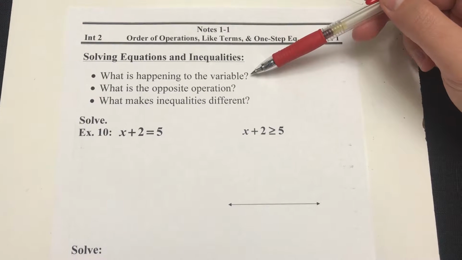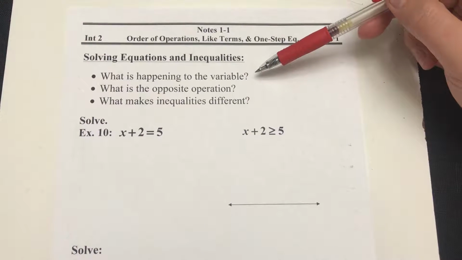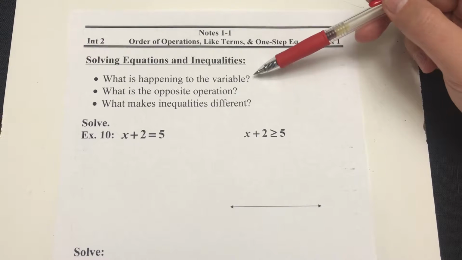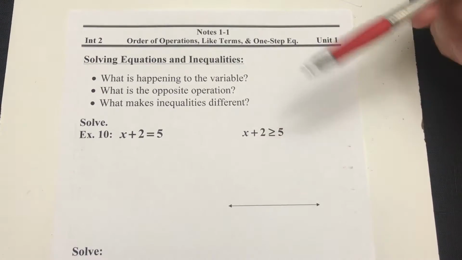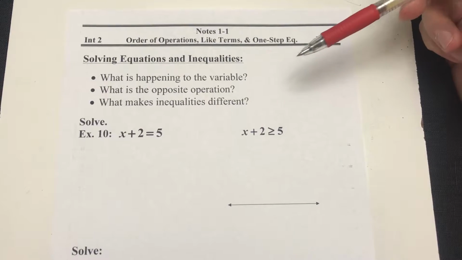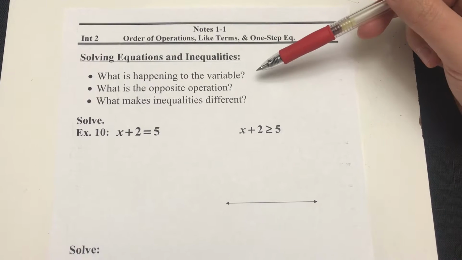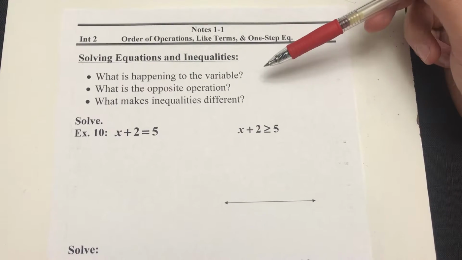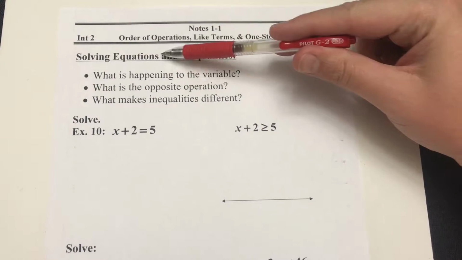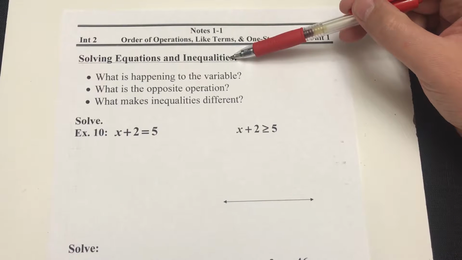In algebra, you are able to solve for the value of something that is unknown, called the variable, and in the questions we're looking at, it's going to be the variable x. X represents a number, or possibly more than one number, that will satisfy the equation or the inequality.